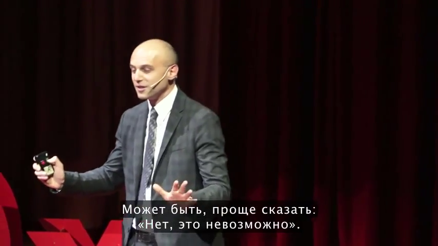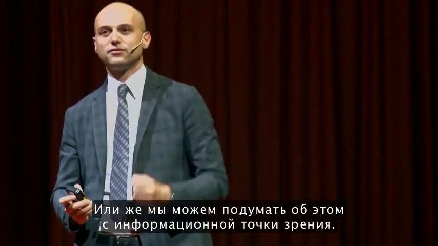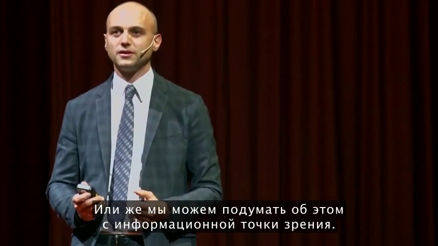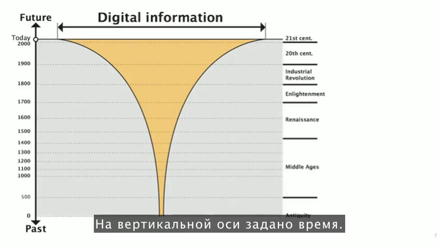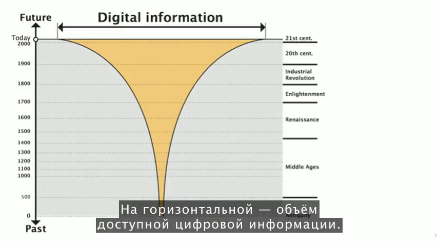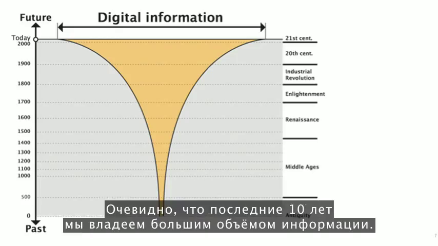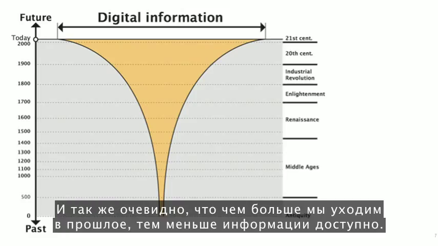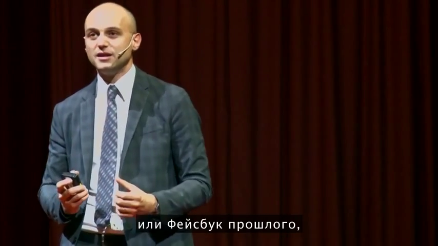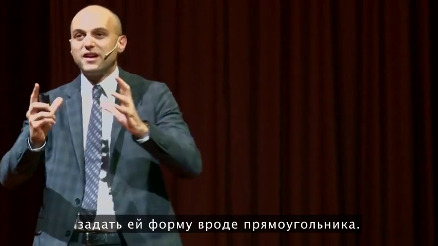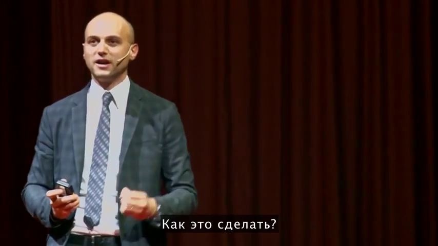Maybe we can just say, no, it's not possible. Or maybe we can think of it from an information point of view. This is what I call the information mushroom. Vertically, you have the time, and horizontally, the amount of digital information available. Obviously, in the last 10 years, we have a lot of information. And obviously, the further we go in the past, the less information we have. If we want to build something like a Google Maps of the past, or a Facebook of the past, we need to enlarge this base. We need to make it more like a rectangle. How can we do that?